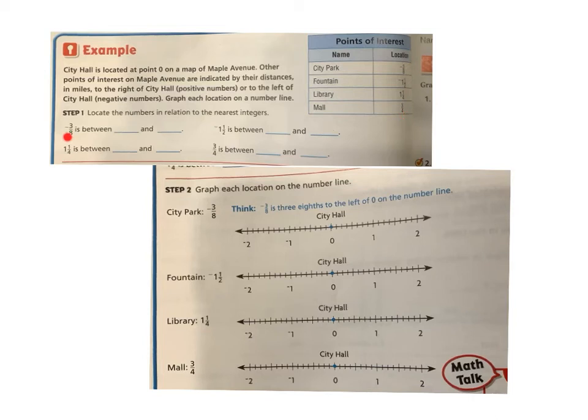So this negative 3/8, it doesn't have a whole number in front of it, so it's 0 and a little bit more negative. So it's between 0 and negative 1, somewhere in between there. So when we graph that, it's going to live somewhere in between here. Let's go ahead and look at where that falls.